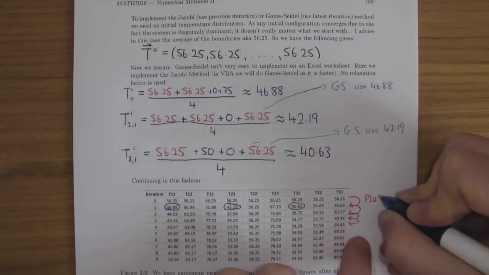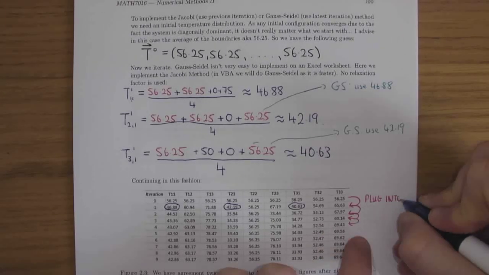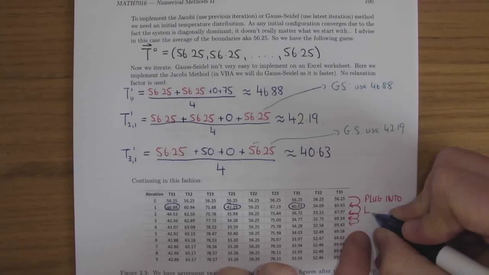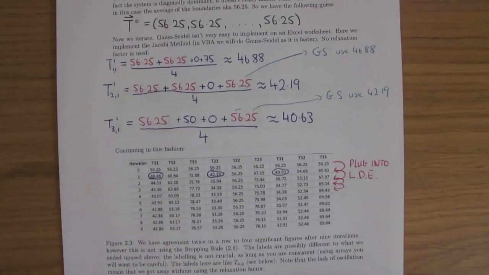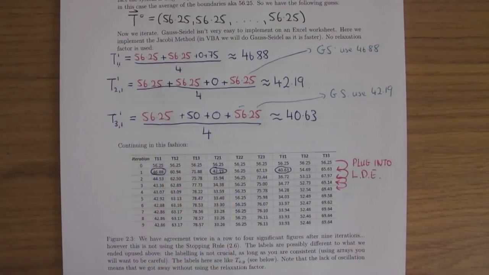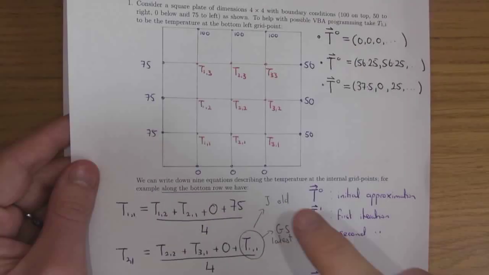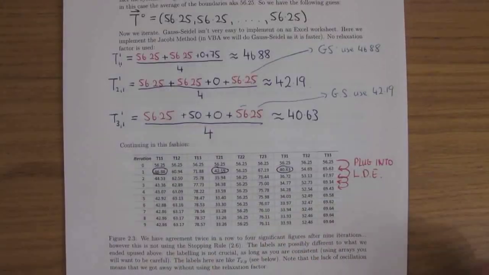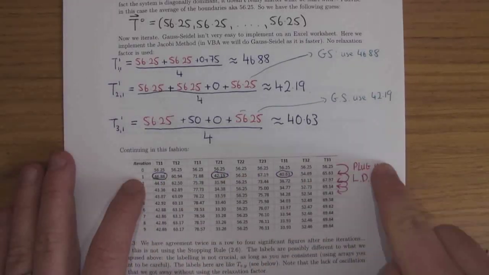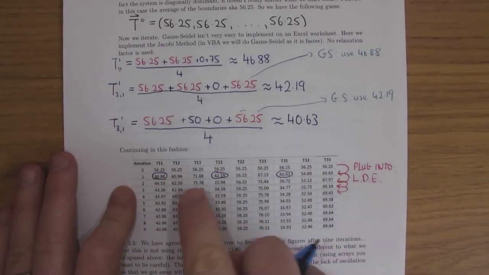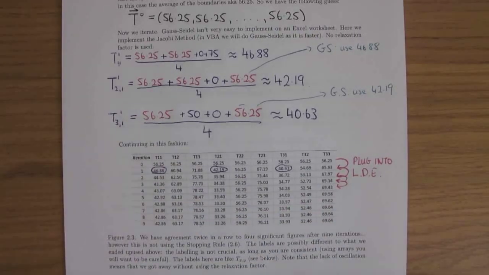Plug into, I'm going to write LDE, the Laplace difference equation. So for Jacobi, put all the previous values into these. Now here I've only got 3 of them, but there should be 9 of them. And that's how you get the next one. Then you take the next iteration, say the first iteration, into the LDE to get the second iteration. And you keep on going, and this converges.